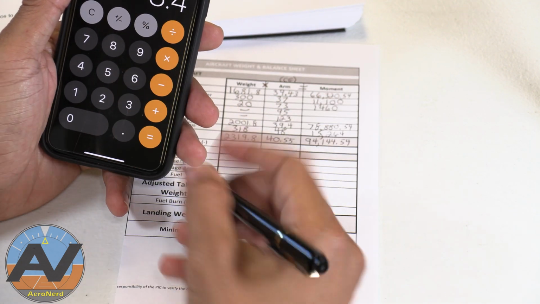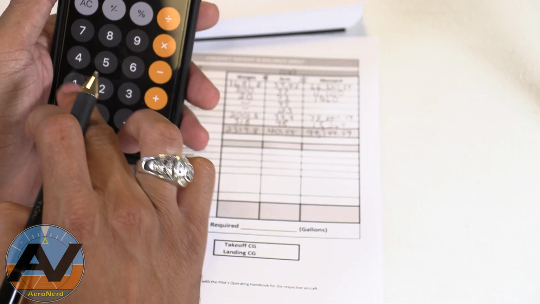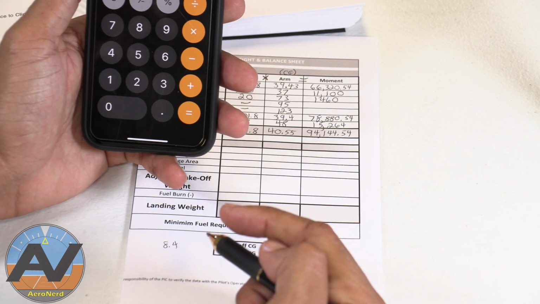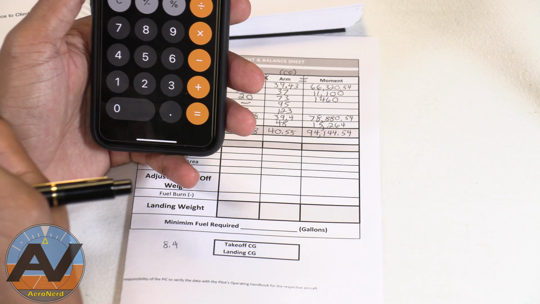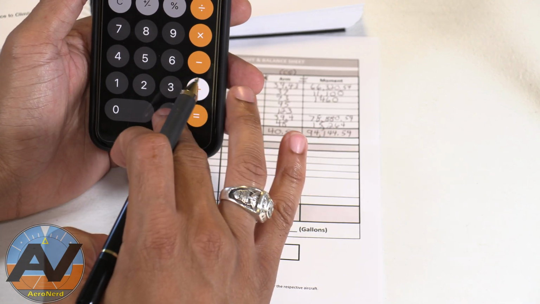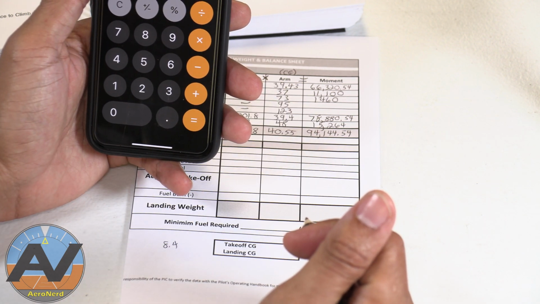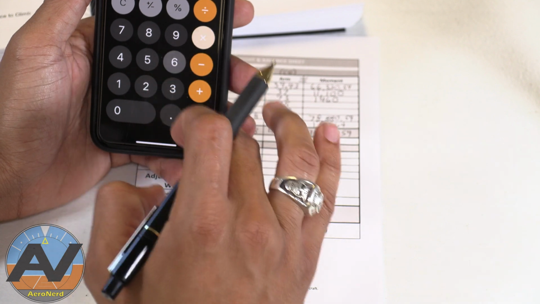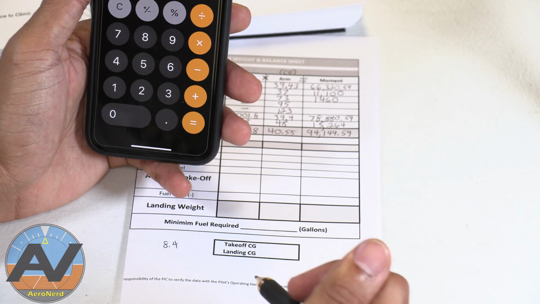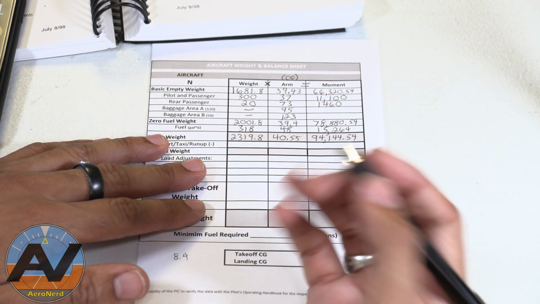However, let's do the 1.4 from the manufacturer's recommendations, but since it doesn't include the run-up, I'm going to add plus 0.5 for our engine run-up. And that's going to equal 1.9, and I'm going to multiply that by 6, and that's going to give me 11.4 pounds. And that is the number that I'm going to use for my start and taxi pounds, just to make things a little bit more accurate.